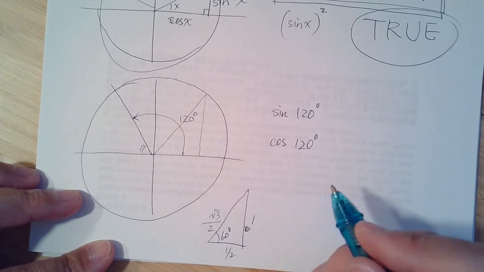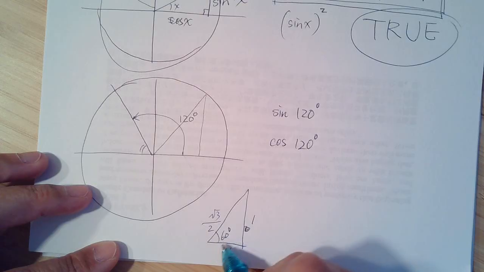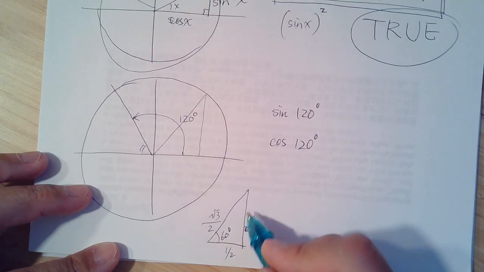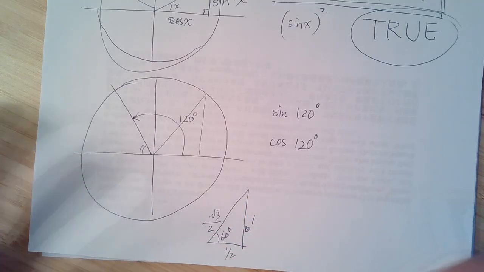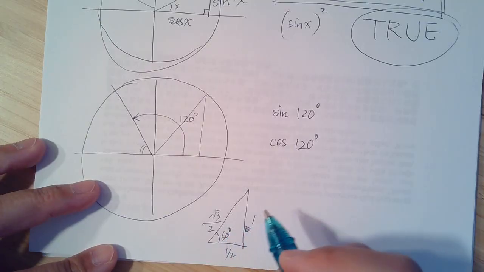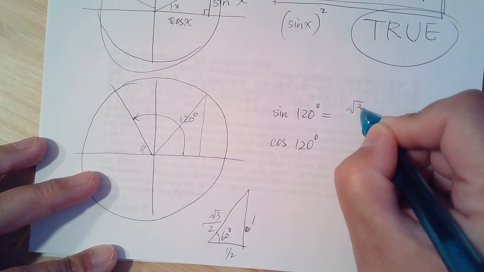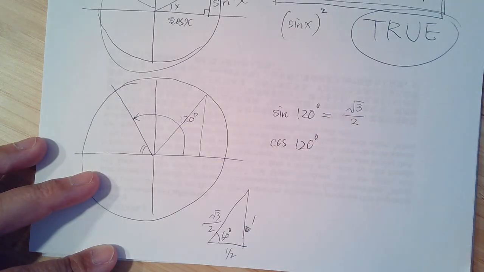The sine of 60 should be 1 over this, or 2 over root 3. It doesn't matter whatever value you want. So you have sine 60, which is root 3 over 2.